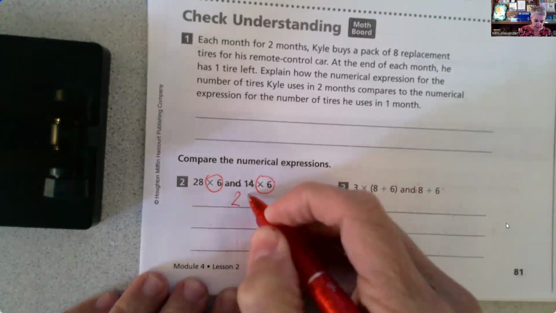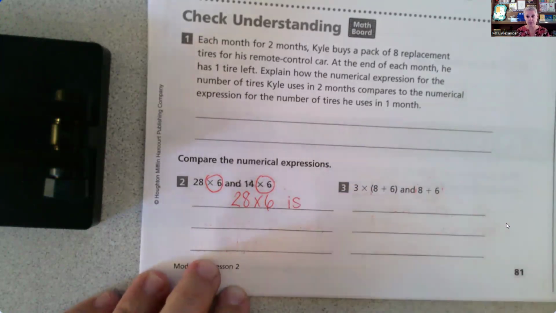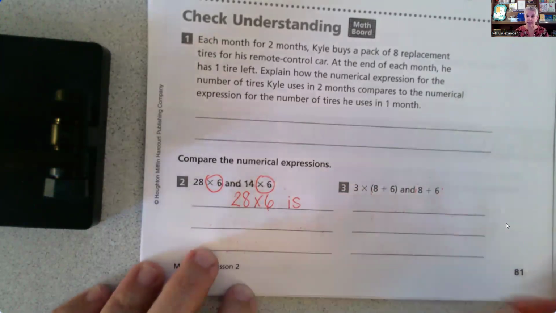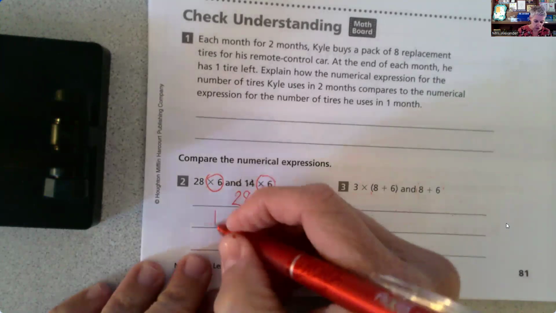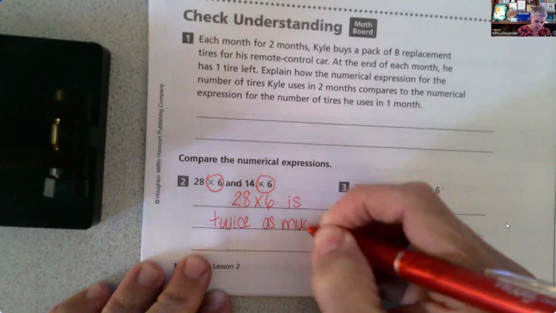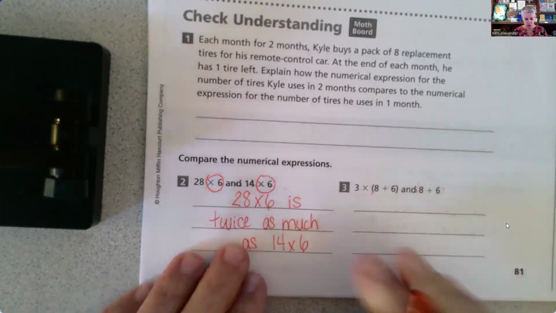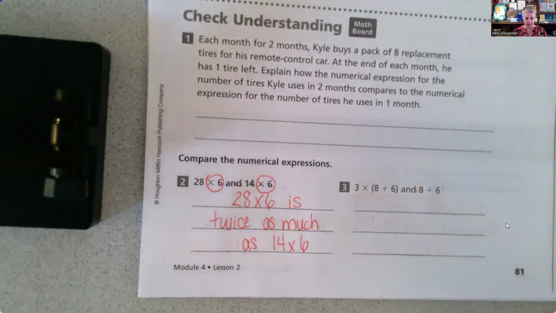So 28 times 6, you could write this a couple of different ways. You could say it is 2 times as great or twice as much as 14 times 6. However you word it, as long as it's reflecting that it's 2 times 14 times 6.